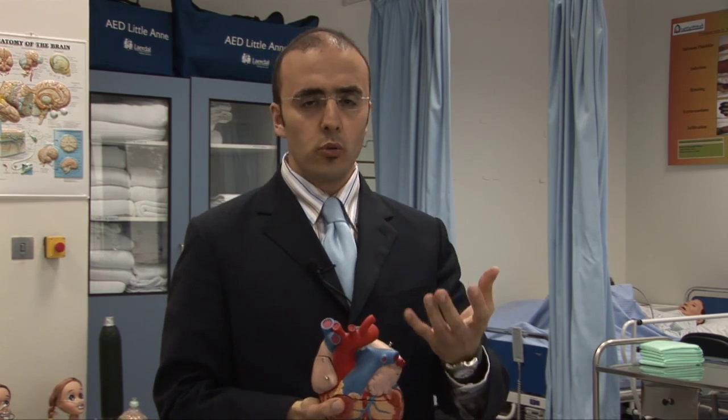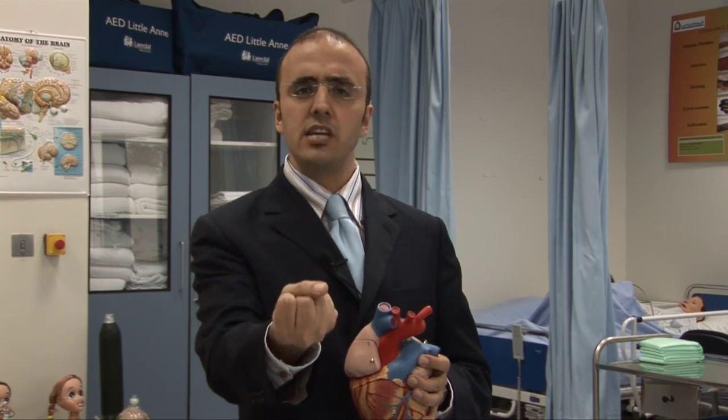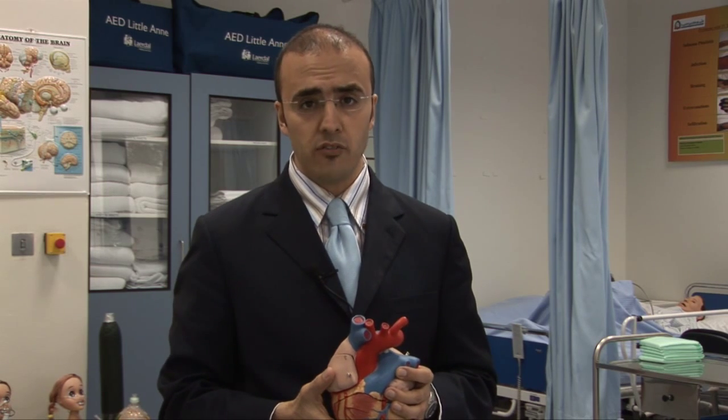the cardiac output would decrease. And as we all know, the cardiac output is a product of stroke volume and heart rate. And we all know that the stroke volume is the amount of blood pumped with each beat from the heart. So the heart will try to compensate for that decrease in cardiac output by increasing the heart rate. But again, that is limited.